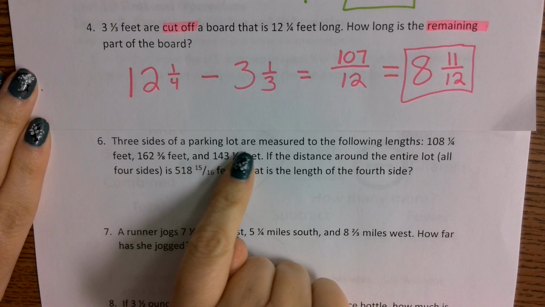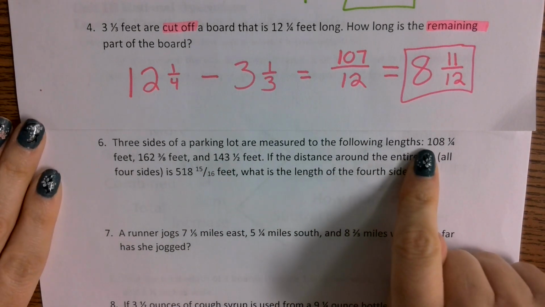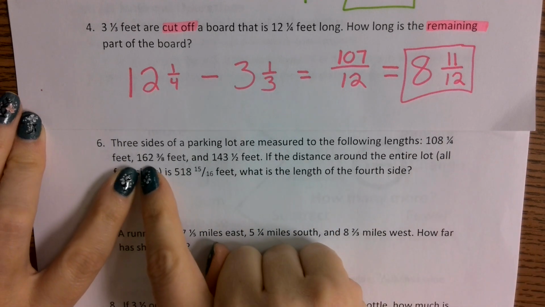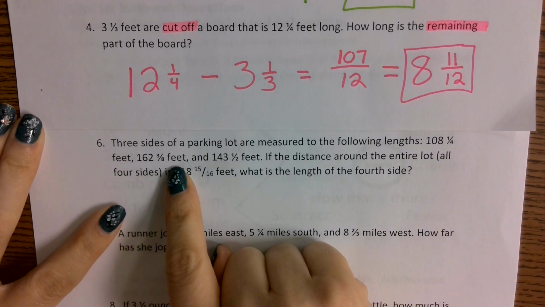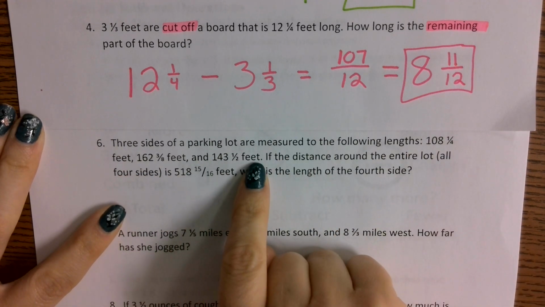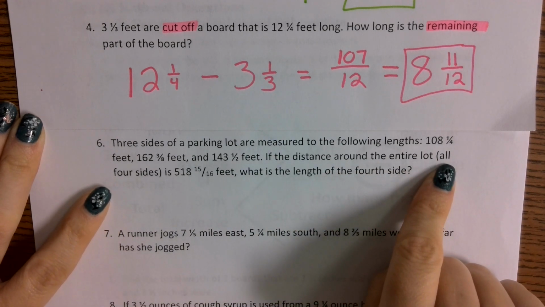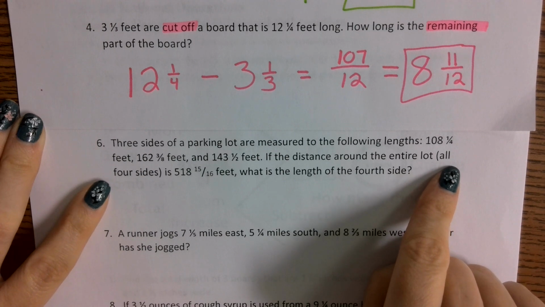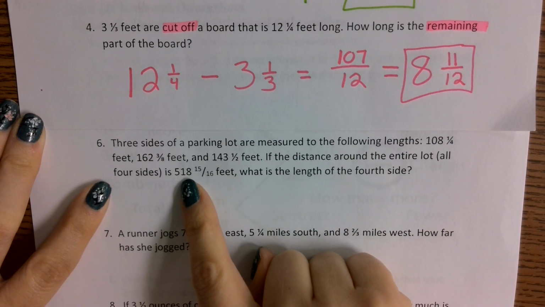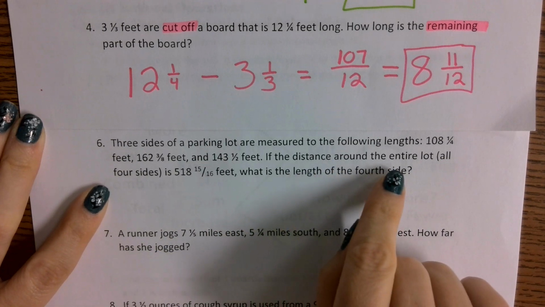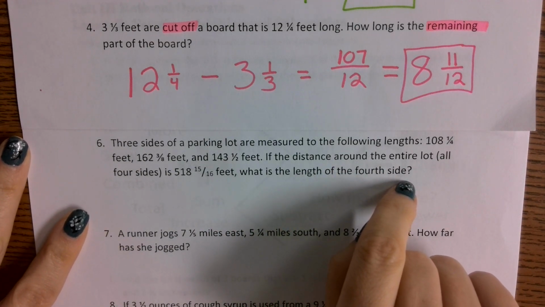It says 3 sides of a parking lot are measured to the following lengths. We got 108 and 1/4 feet. We've got 162 and 3/8 feet. And we have 143 and a half feet. The distance around the entire lot, so all four sides, is 518 and 15/16 feet. What is the length of the fourth side?